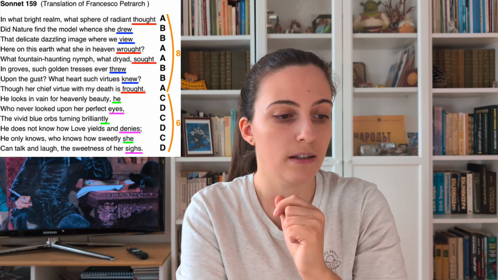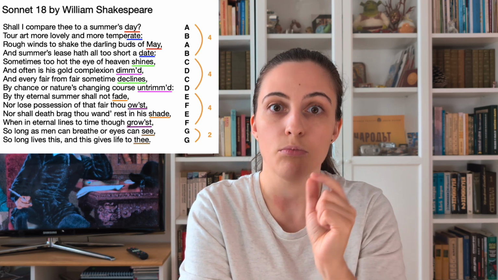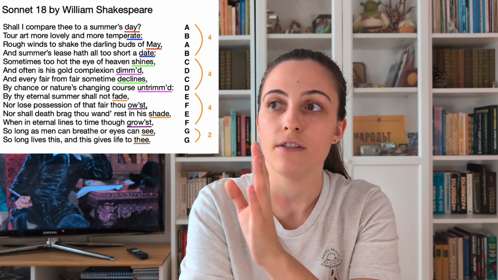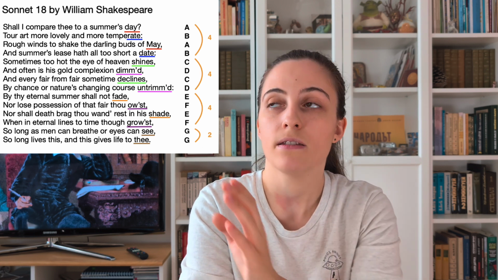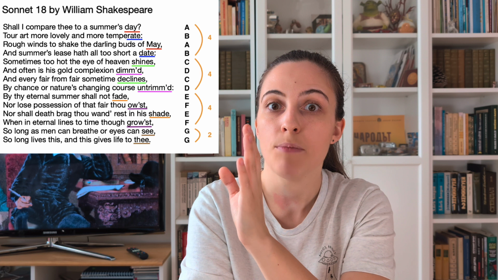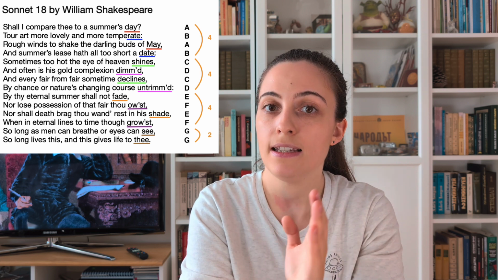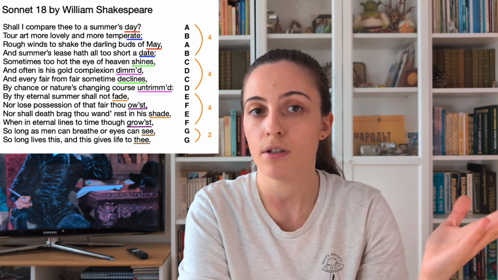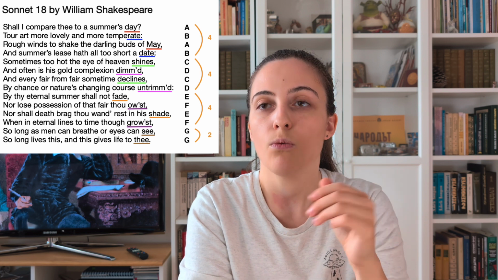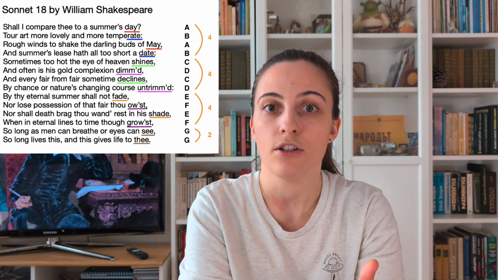The English sonnet in terms of rhyming is a little bit different, it's more diverse. In the first 3 quatrains we have a rhyming of A, B, A, B, C, D, C, D, E, F, E, F, and then a rhyming couplet G, G. So we have 7 different rhymes in the English sonnet.